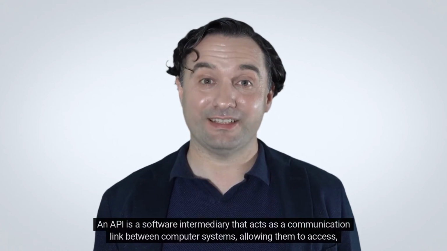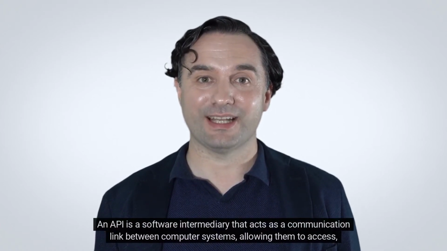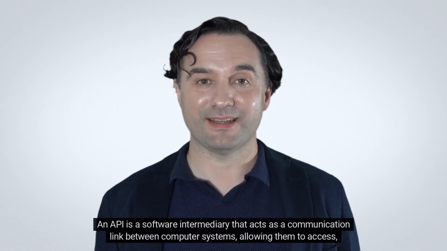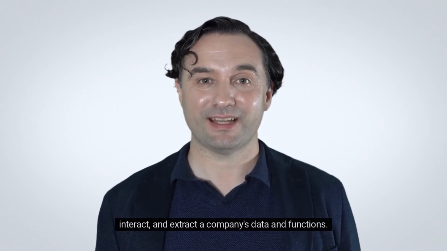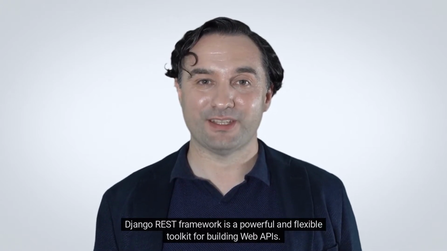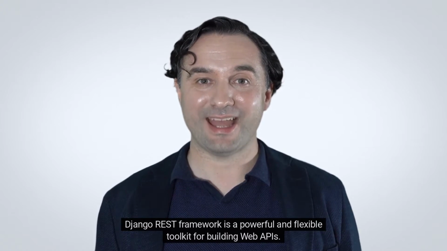An API is a software intermediary that acts as a communication link between computer systems, allowing them to access, interact, and extract a company's data and functions. Django REST Framework is a powerful and flexible toolkit for building web APIs.